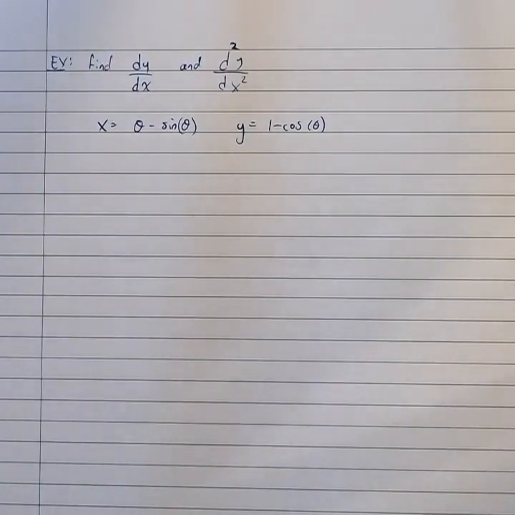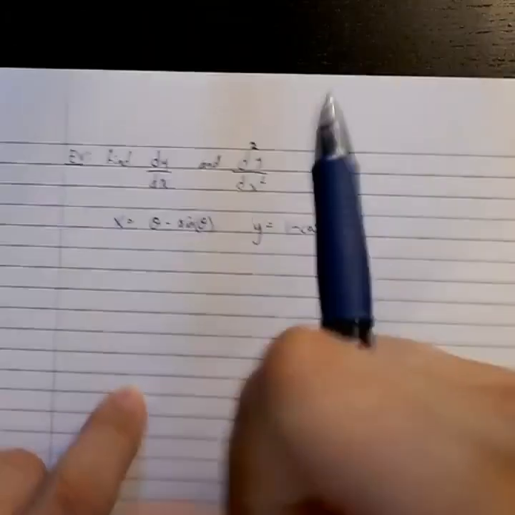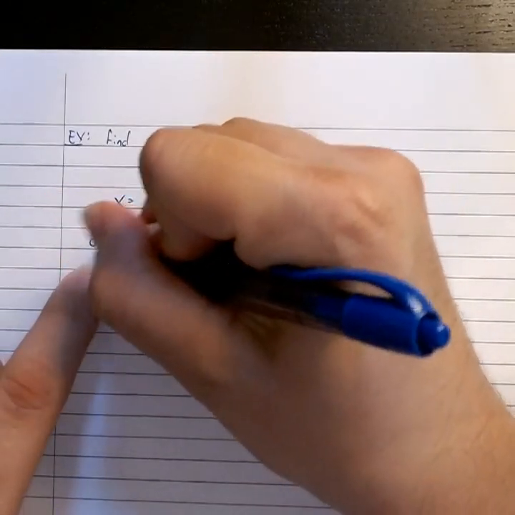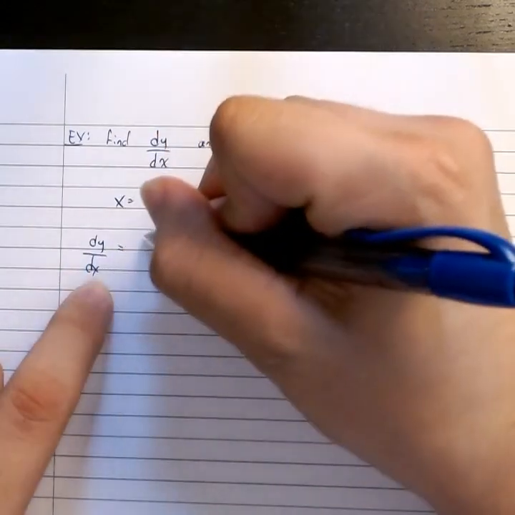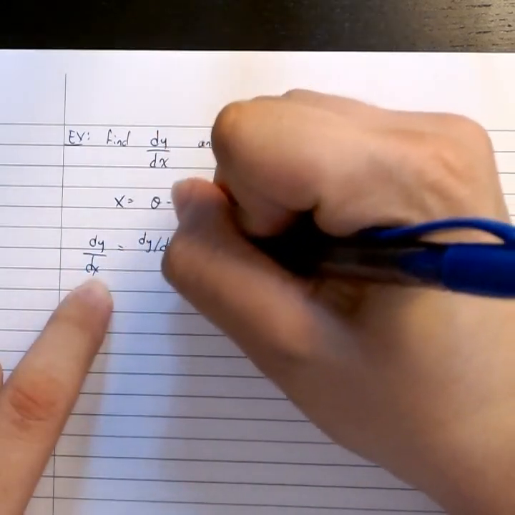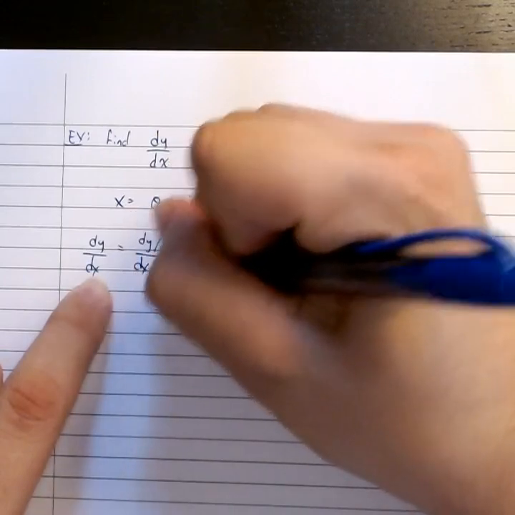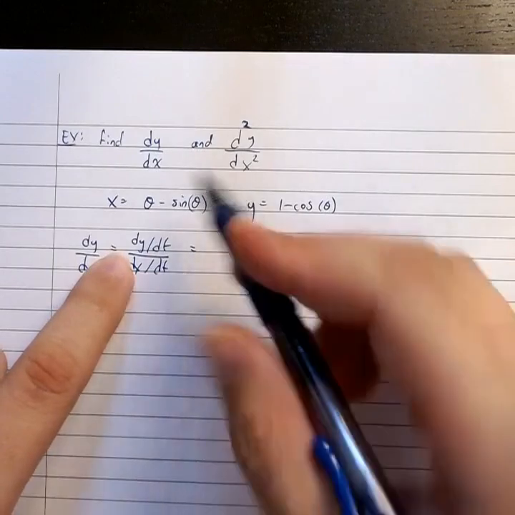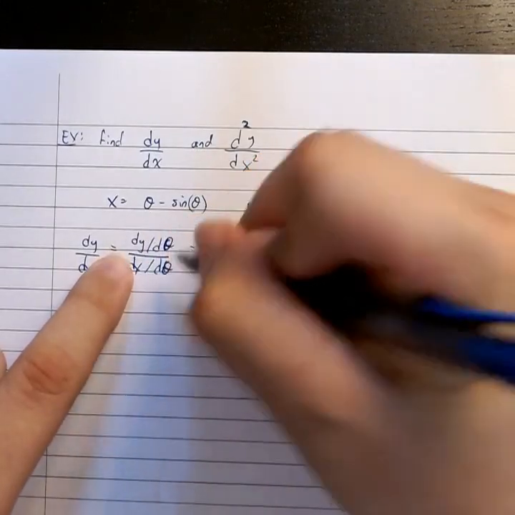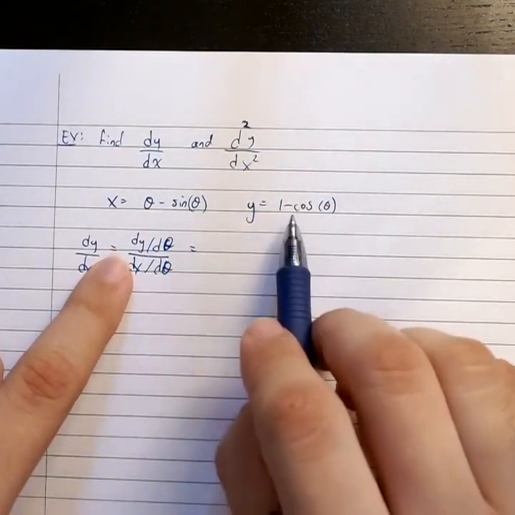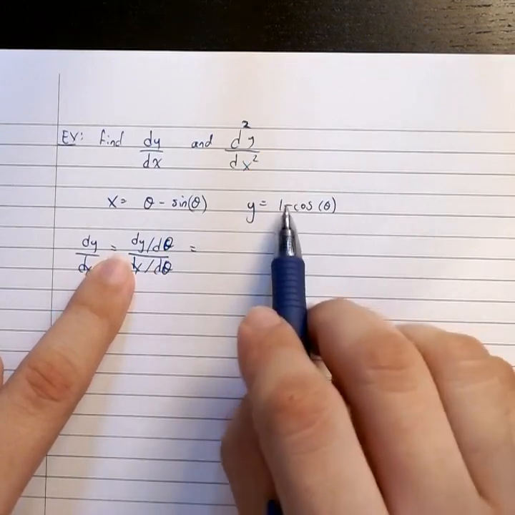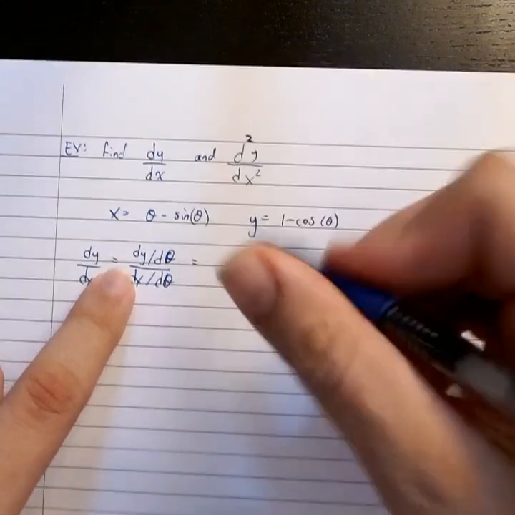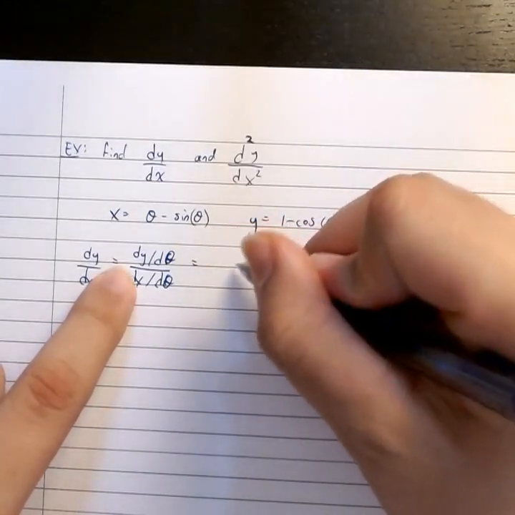All right, so let's take a look here. We're going to start off by finding the first derivative, and that's dy dx equals dy dt over dx dt. Okay, the derivative of y with, I guess that should be theta since we're using a different variable here. So the derivative of y with respect to theta, well, the derivative of 1 is 0, and the derivative of minus cosine of theta would be sine of theta.